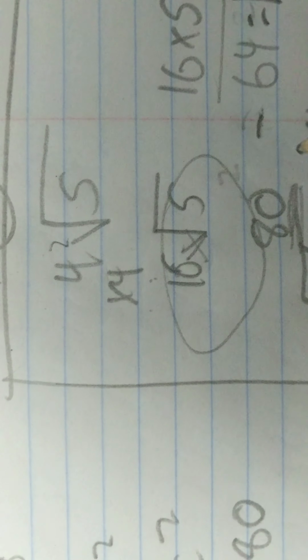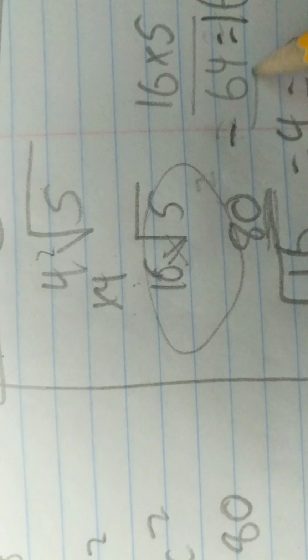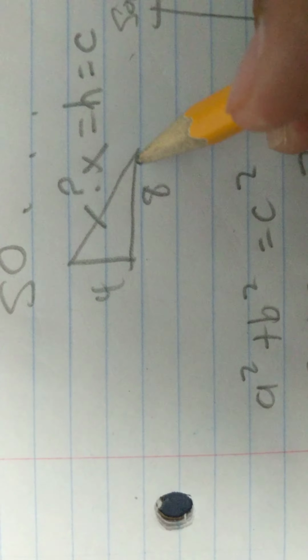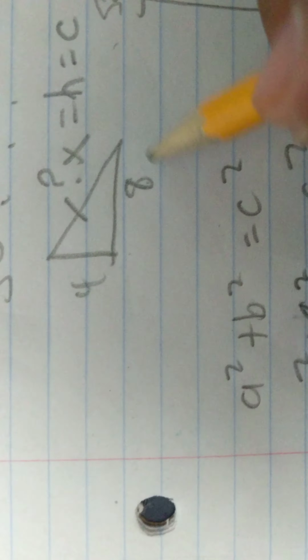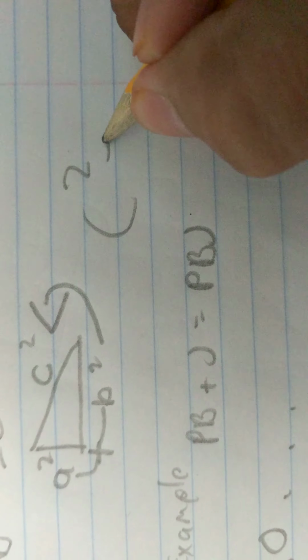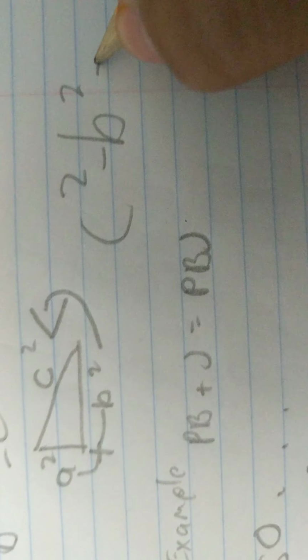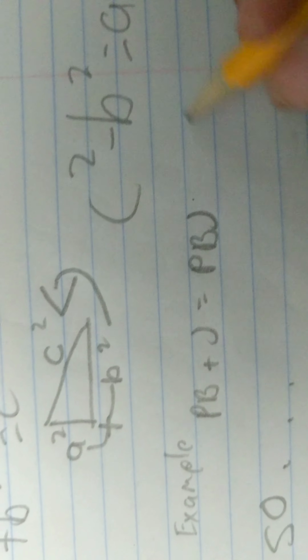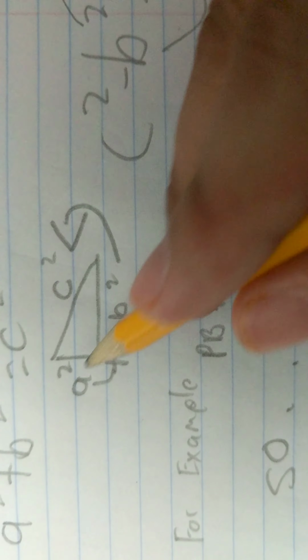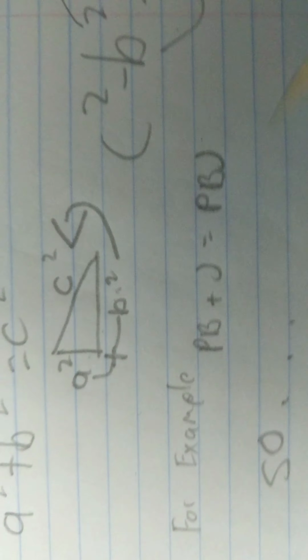Now remember, this right here is b squared, and that's the inverse of what the Pythagorean theorem states. C squared minus b squared equals a squared. Or it could be the opposite. It depends on the legs right here, okay, and the measures.